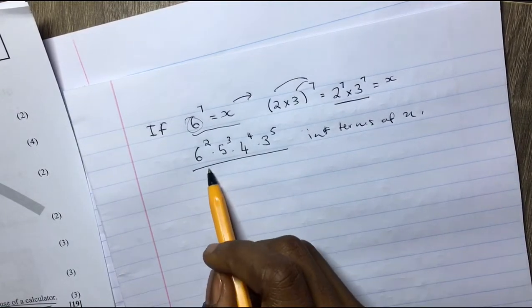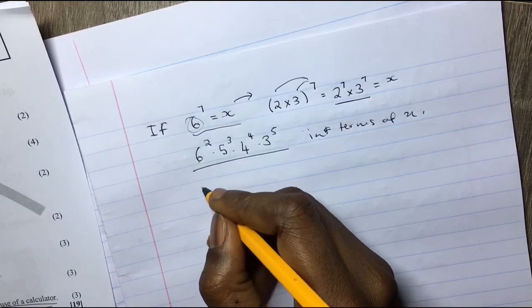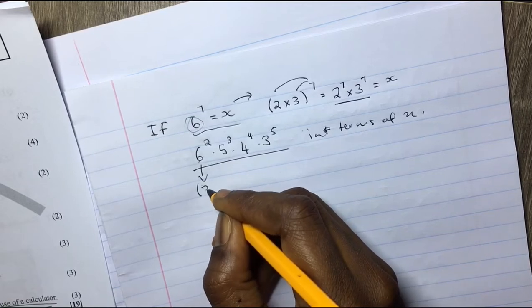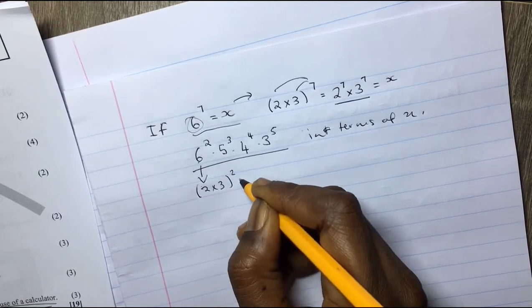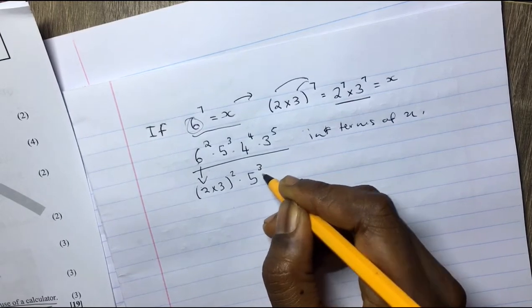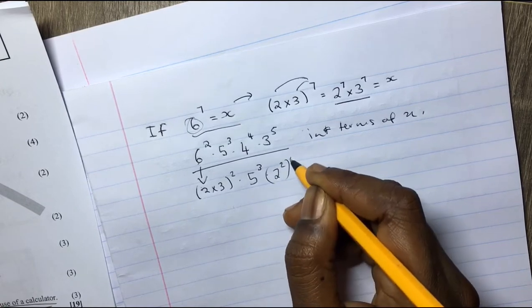And then here I can try to break this down and see where it leads me. If I break this one down, I also have 2 and 3 squared, 5, I'm just going to write it like this. And then 4 is made by 2 squared.